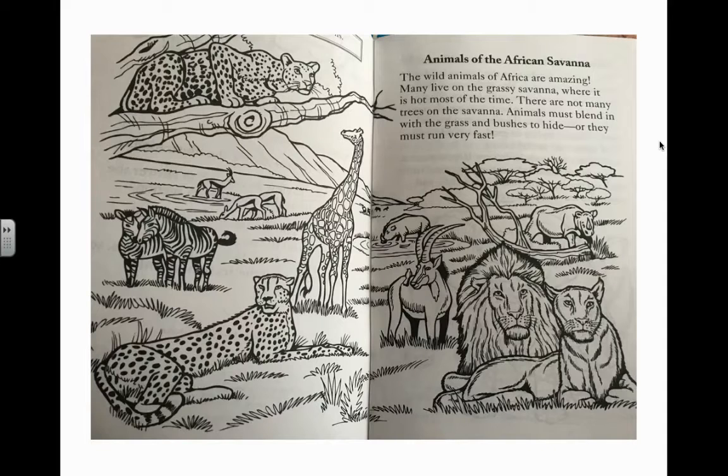So, Animals of the African Savanna. The wild animals of Africa are amazing. Many live on the grassy savanna, where it is hot most of the time. There are not many trees on the savanna. Animals must blend with the grass and the bushes to hide, or they must run very fast.